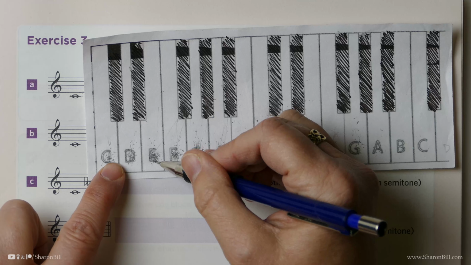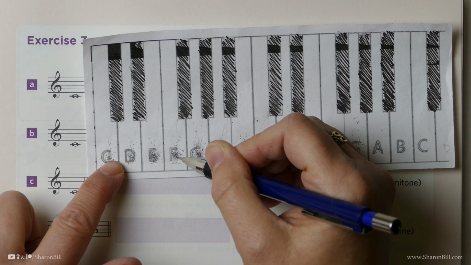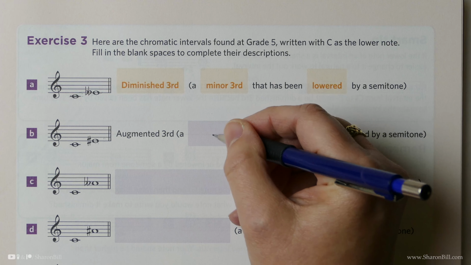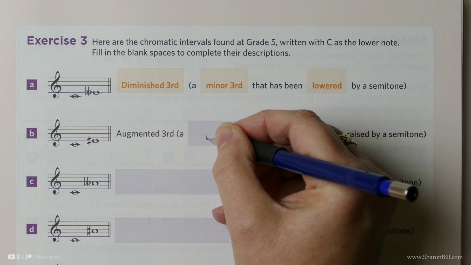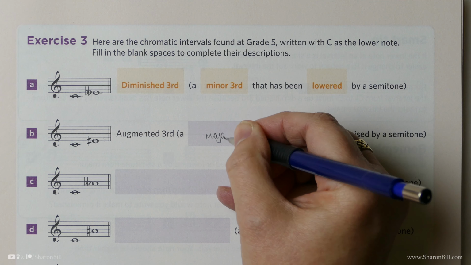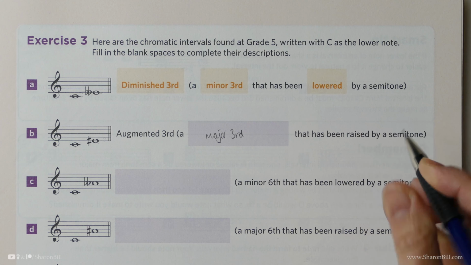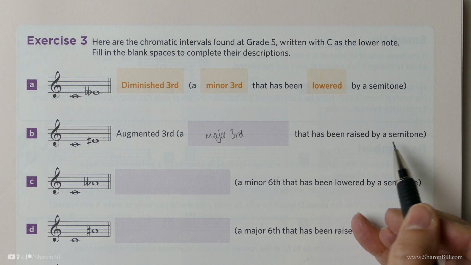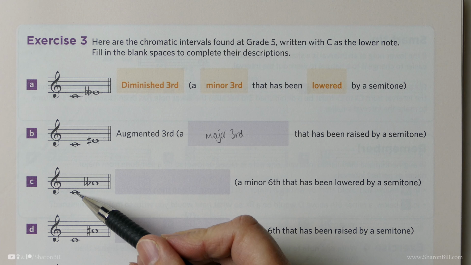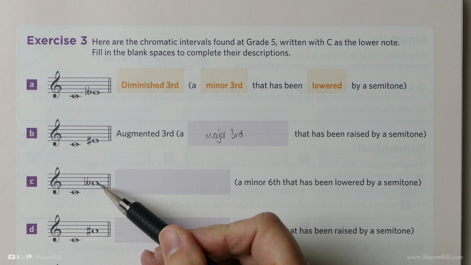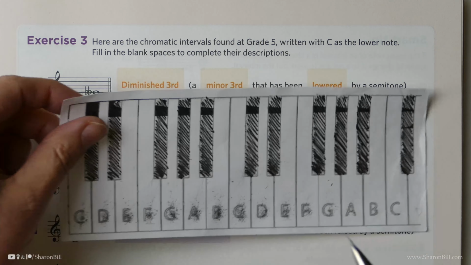C to E is major, and then we've raised it by a semitone. So an augmented third is a major third which has been raised by a semitone, made greater. So let's have a look now at C to A double flat. Let's think about what's going on here.